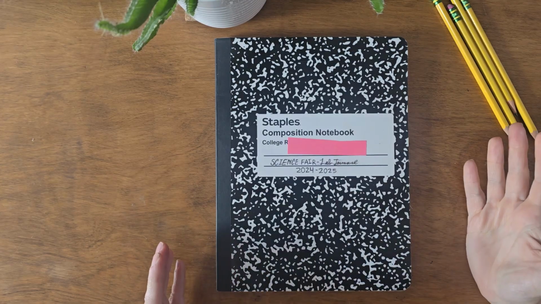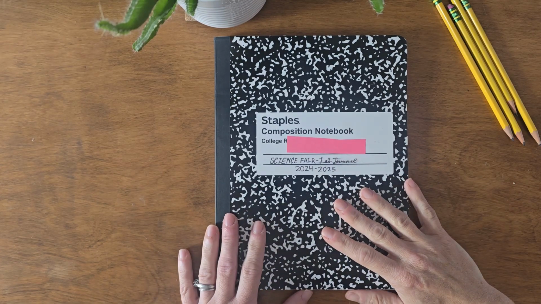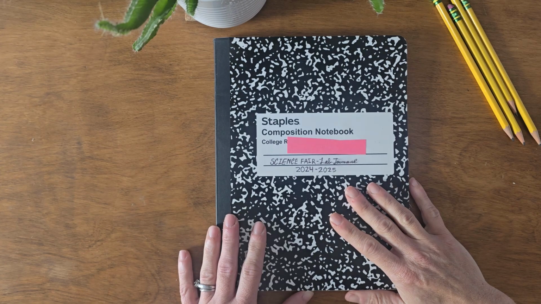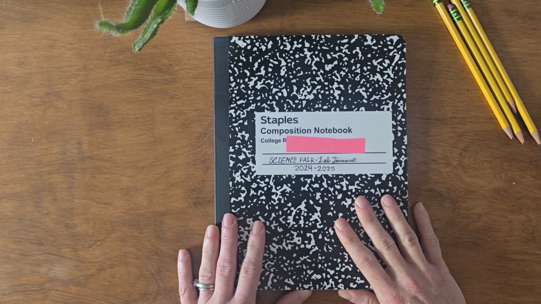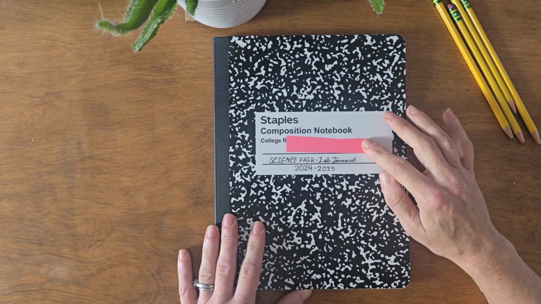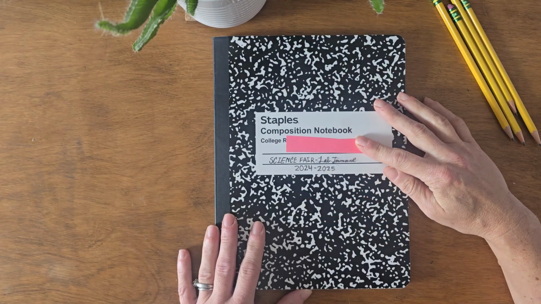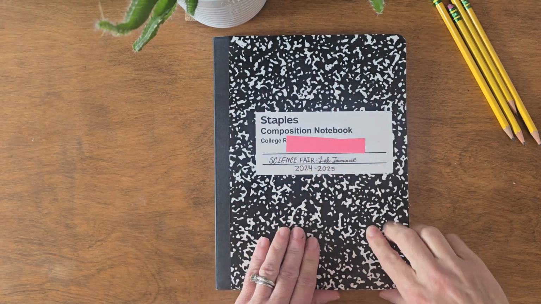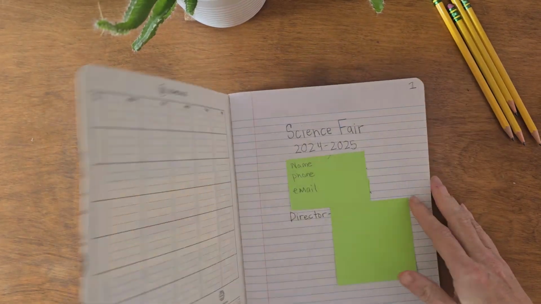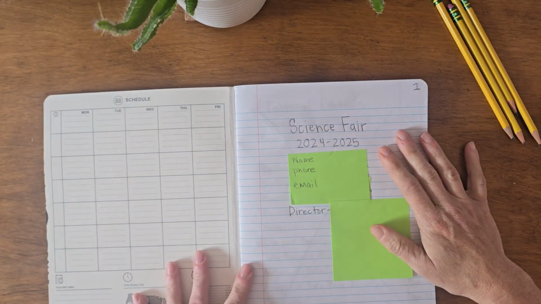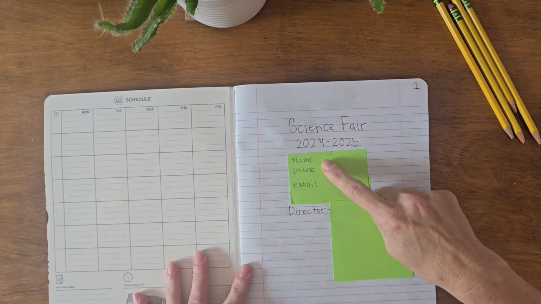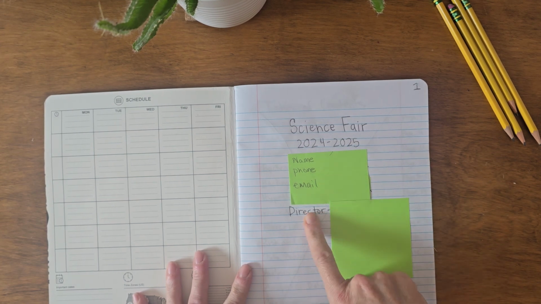I know when we were walking through the Challenge A lab science fair, it would have been helpful to look at someone else's lab journal from the start. So on the cover your student will write their name, label it their science fair lab journal along with the school year. On the title page, you will label it science fair with the year, the student's name, phone number, and email, along with the director's name.